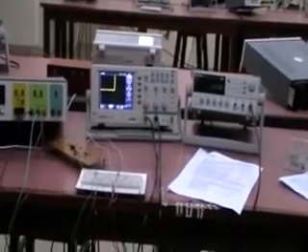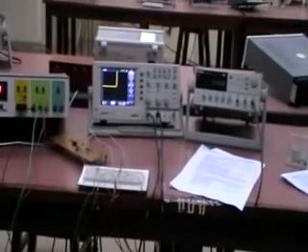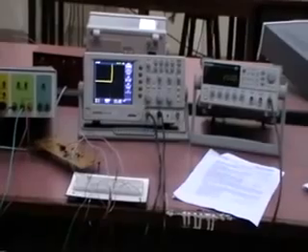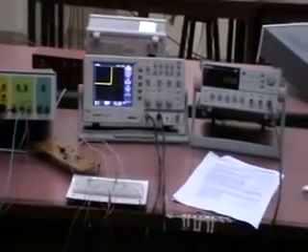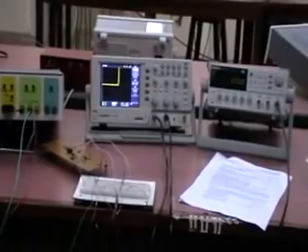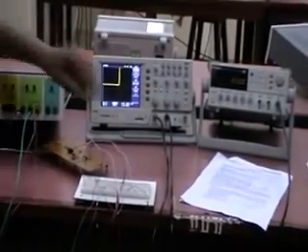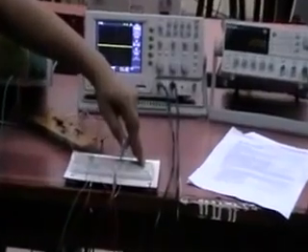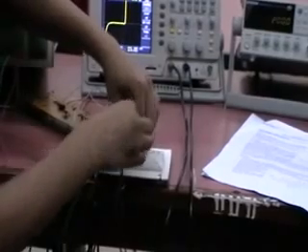So the next diode that we are going to discuss is the Zener diode. We are going to observe the IV characteristics of the Zener diode. The circuit interconnections are all the same as in the previous case. The only change is to replace the general diode with the Zener diode. As you can see, these are the characteristics of the Zener diode.